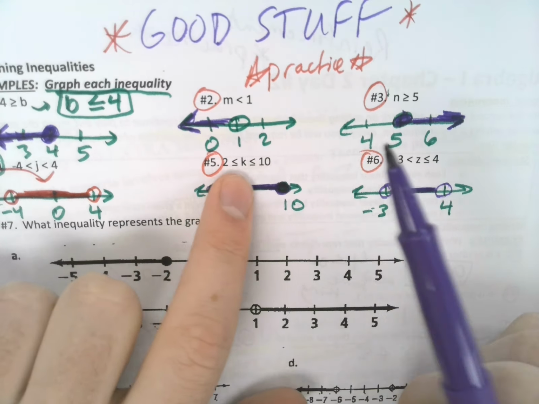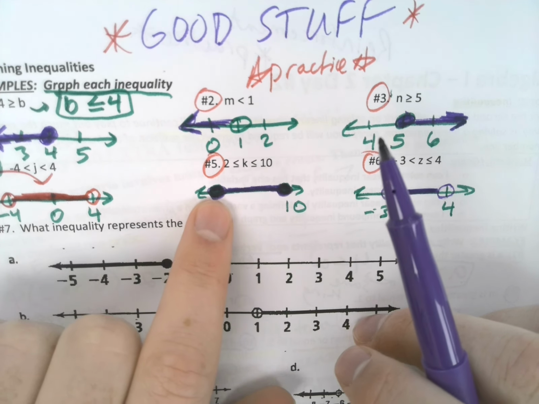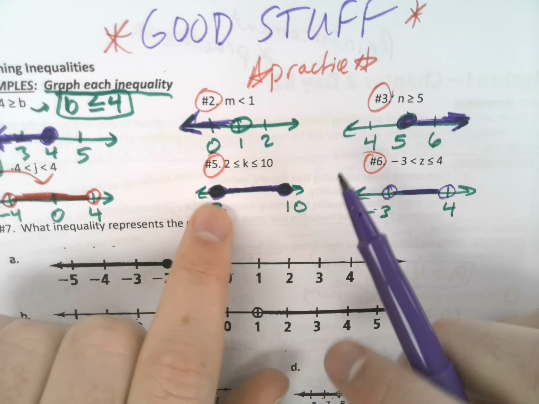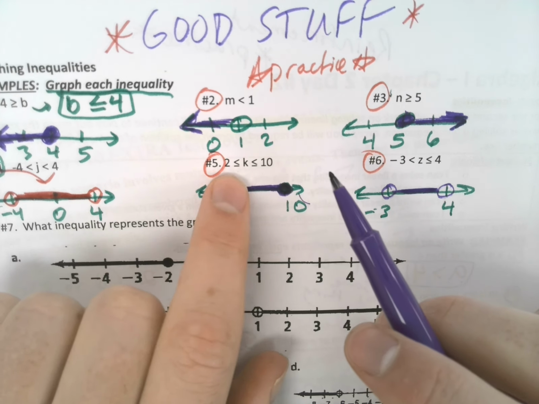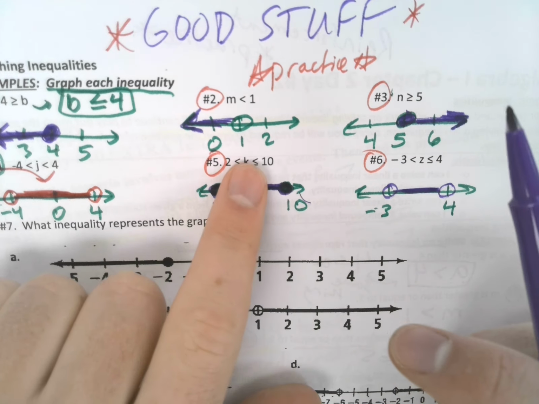Number 5, k is greater than or equal to 2, and k is less than or equal to 10. So we go to the right of 2, to the left of 10, both points filled in because k could be equal to both of them. And we're shading in the middle. We got an AND problem.